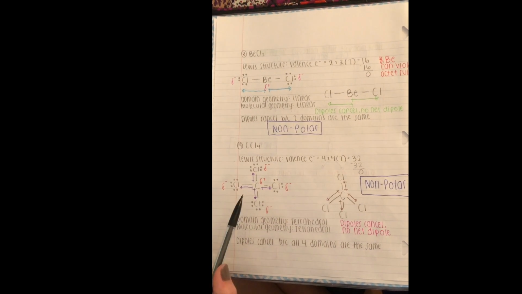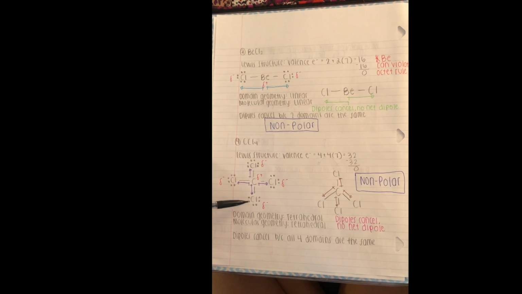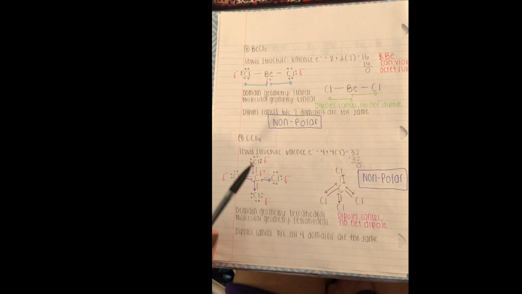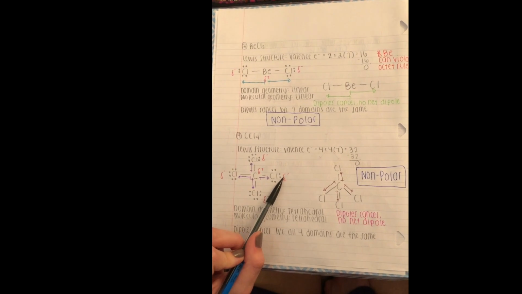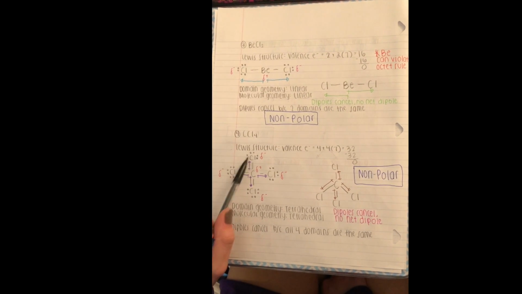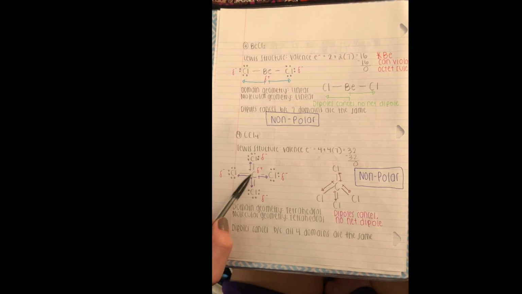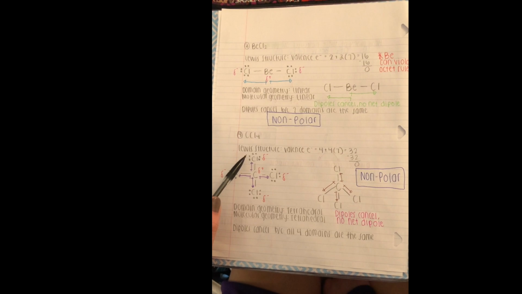For the fourth molecule, CCl4, we have to figure out the valence electrons, which is 32. Now we know we'll have 32 electrons in the Lewis structure. So we draw the Lewis structure, make sure they have 32. Next, we look for the partial charges. So we have to see if C or Cl has a bigger electronegativity, and Cl does. So it has the partial negative on every Cl, and C has the partial positive. So we draw dipoles from the positive to the partial negative for every C and Cl.